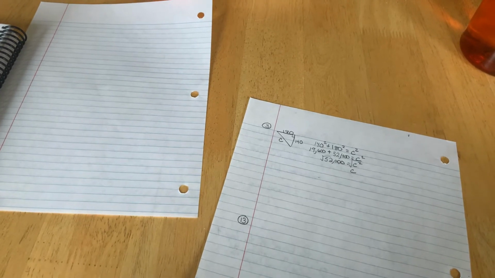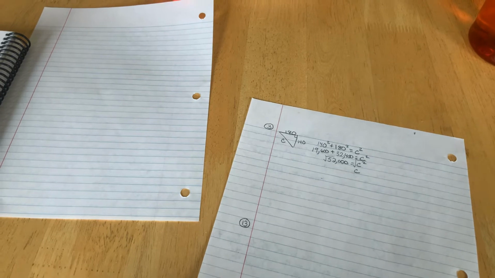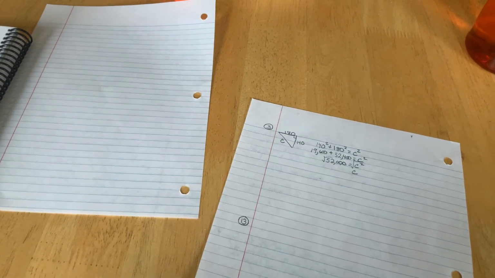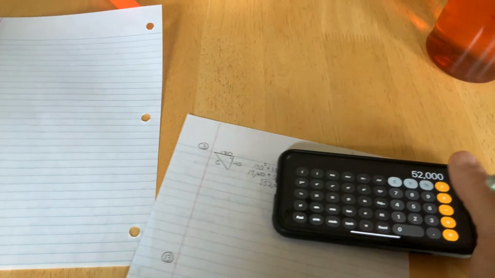I have to find my calculator on there. Okay, turn it sideways, there we go.